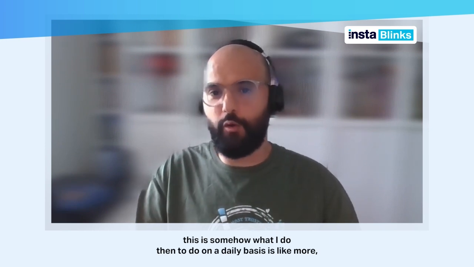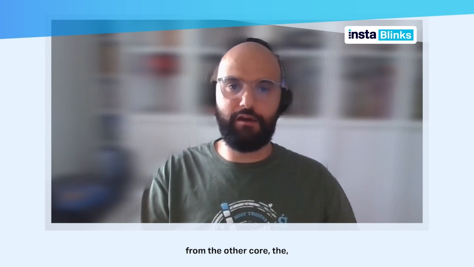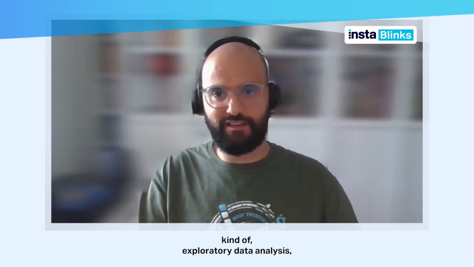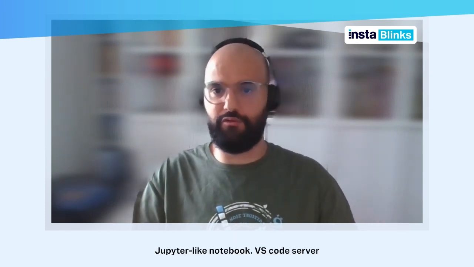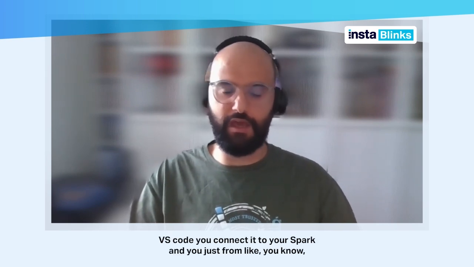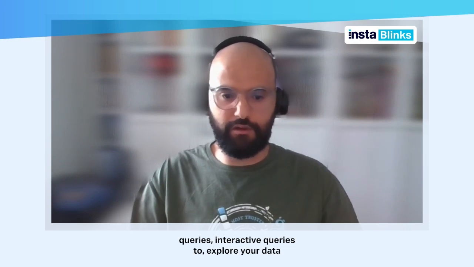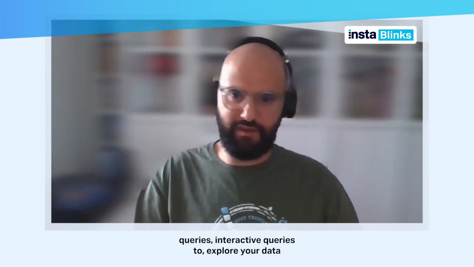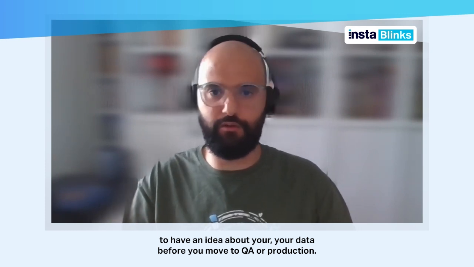Another kind of usage, which is a mix between data engineering and machine learning, and is somehow what I tend to do on a daily basis, is ad hoc or exploratory data analysis. You can use any Jupyter or Jupyter-like notebook, or VS Code server, or your VS Code. You connect it to your Spark, and you just run interactive queries to explore your data, to have an idea about your data before you move to QA or production.